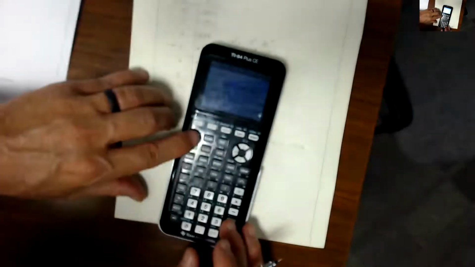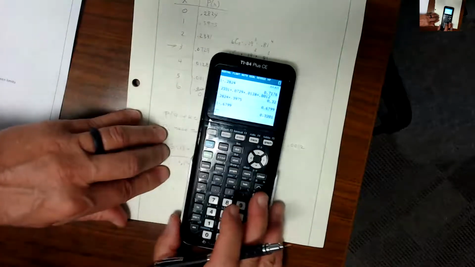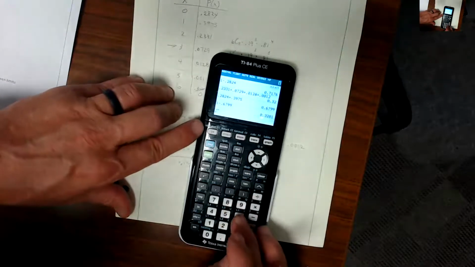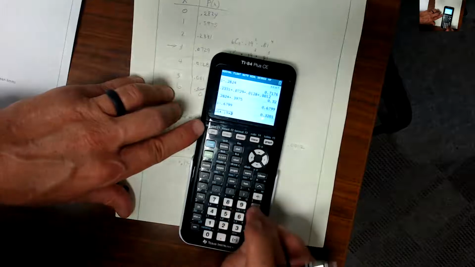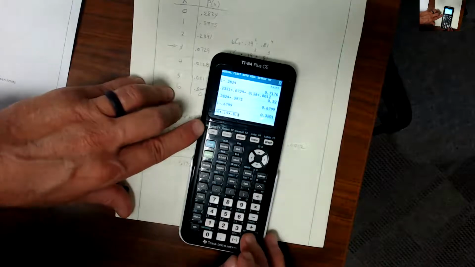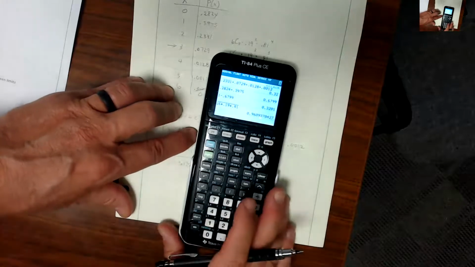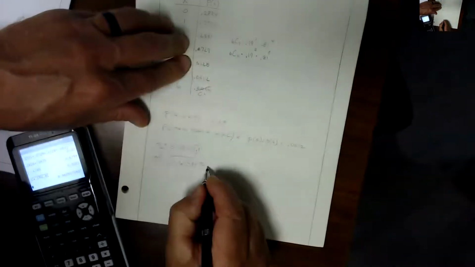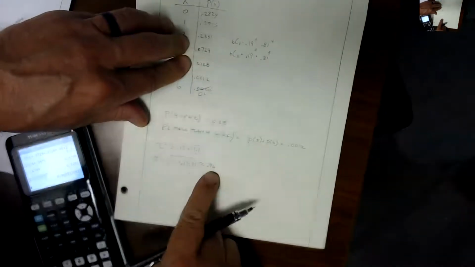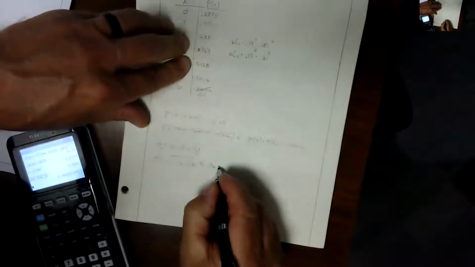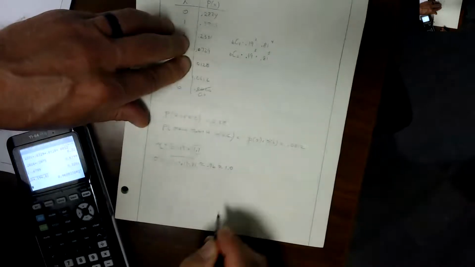My calculator knows the order of operations, so I can just type all this in: square root of 6 times 0.19 times 0.81. I'm told 0.96. Or if I round to 1 decimal place, that would go up to exactly 1.0.